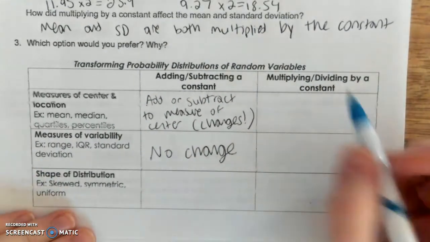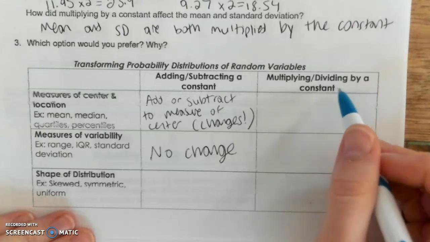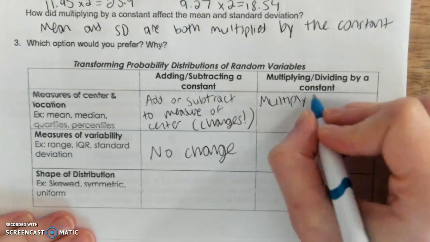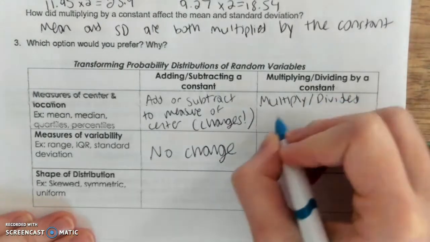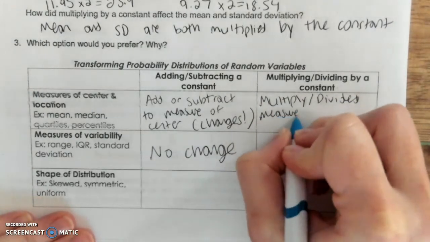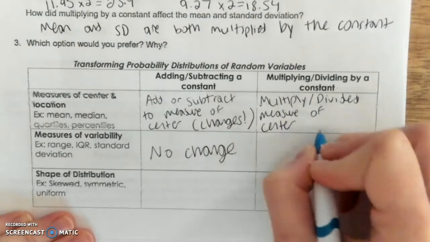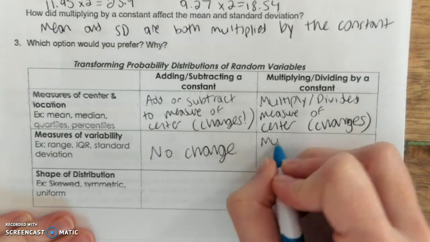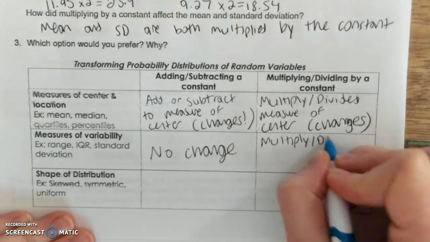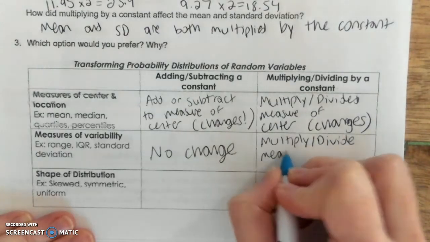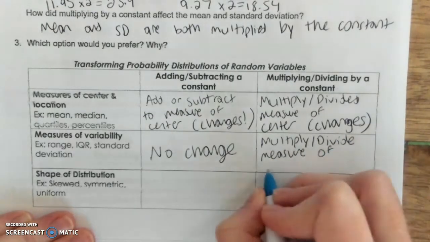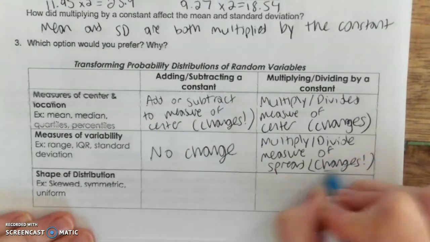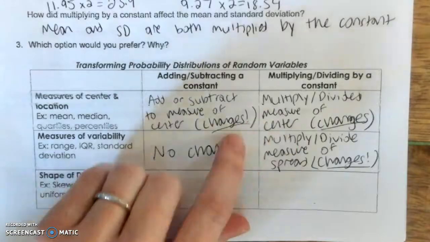All right. And then if I'm multiplying or dividing, which was when I doubled the wages, I multiply or divide the measure of center. So this changes. And then I also multiply or divide the measure of spread or measure of variability. They're the same thing. So this also changes. So I have change, change, change, no change.